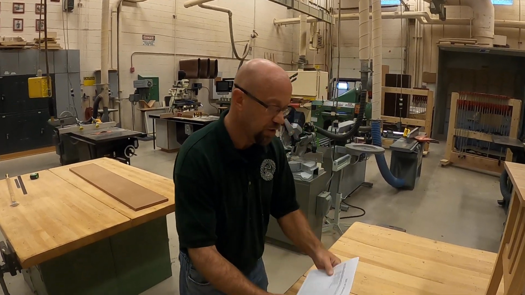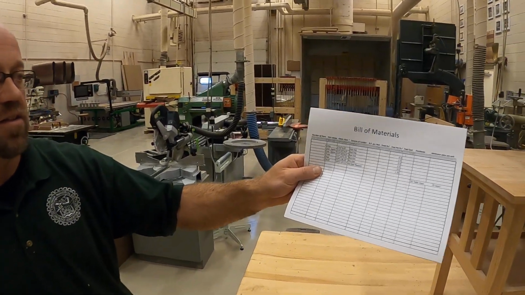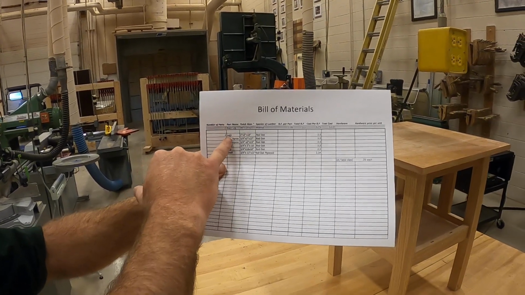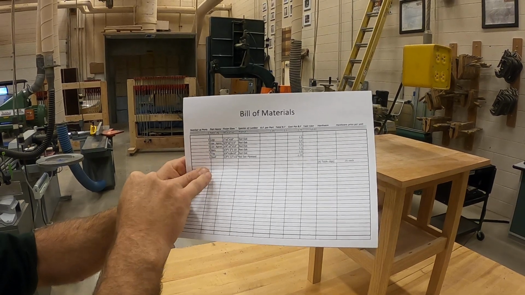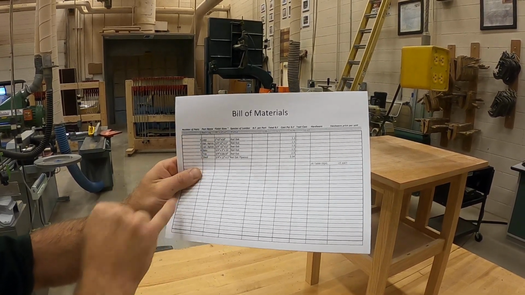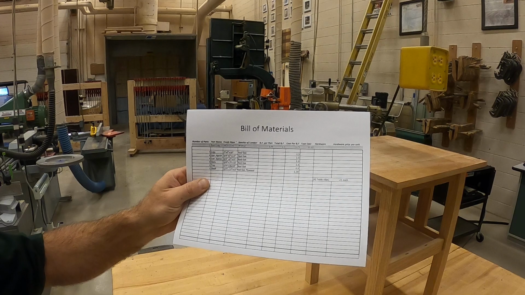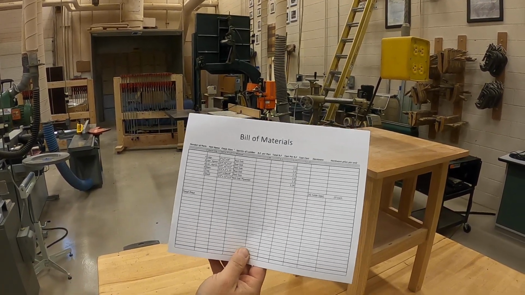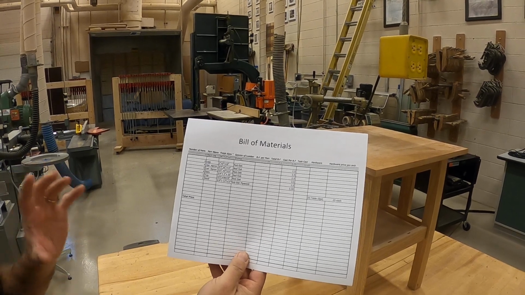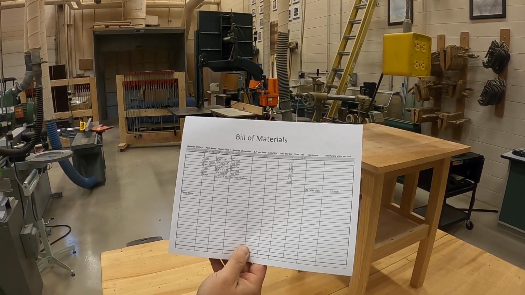If you look at the bill of materials here, this is the legs, the upper aprons, the lower aprons, the slats, the top, and the shelf, and how many there are of each. This bill of materials will help me lay out the total cost of my project.